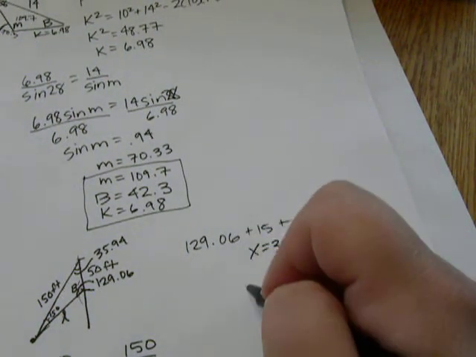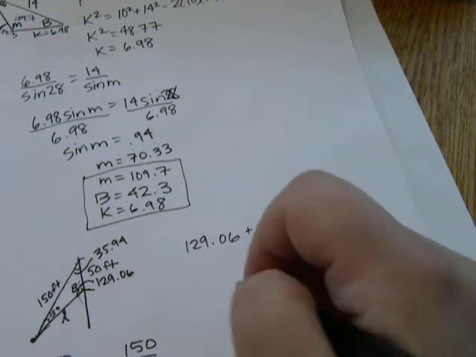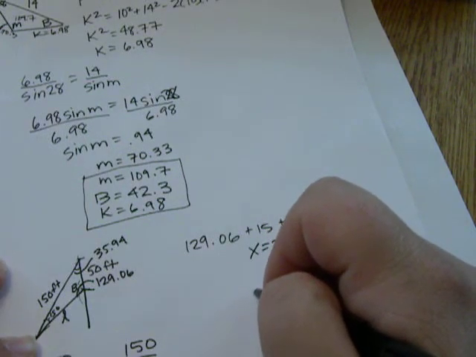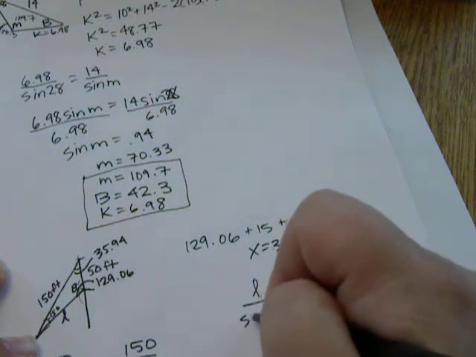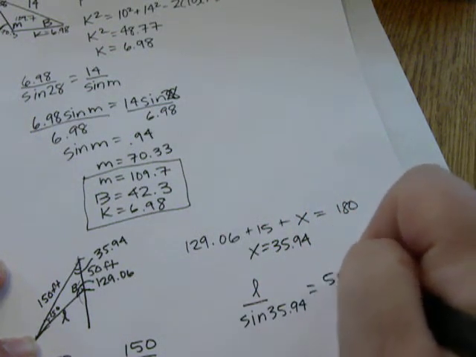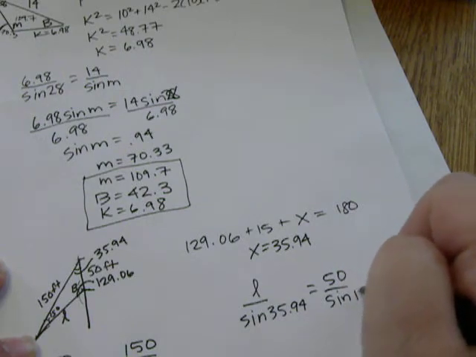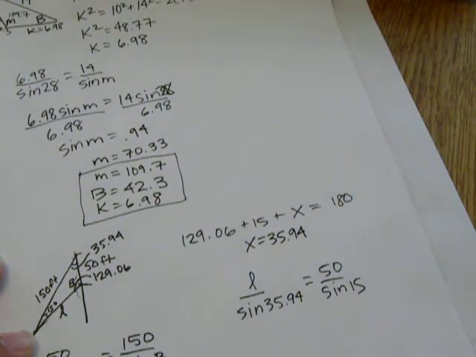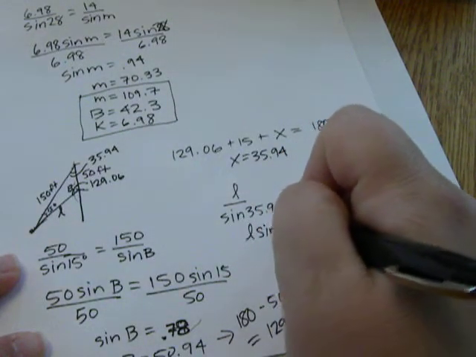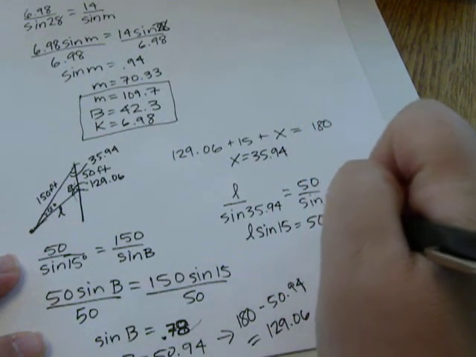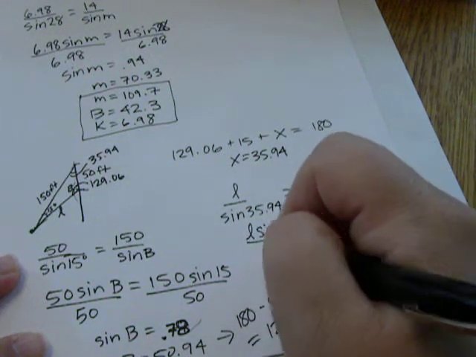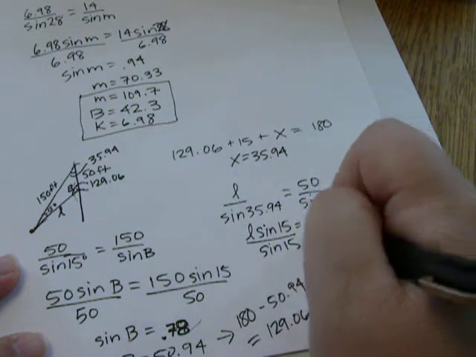So let's just do that. We'll use law of sines one more time. And so we will do L is to the sine of 35.94 as 50 is to the sine of 15. Okay, so L sine of 15 equals 50 sine 35.94. Divide by sine of 15.